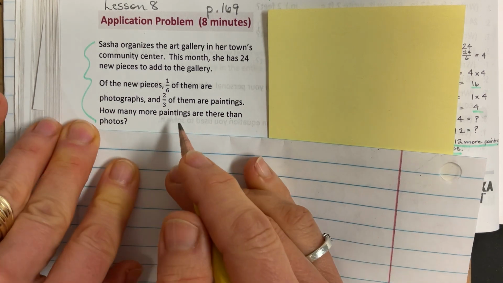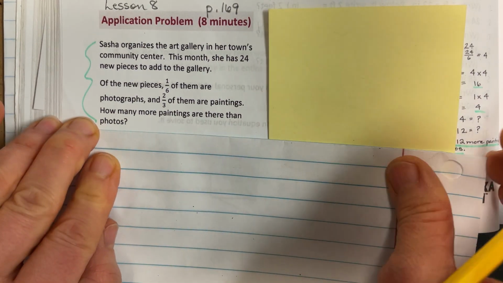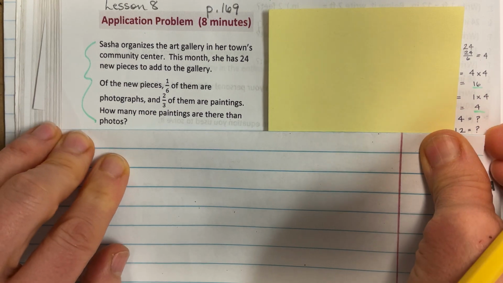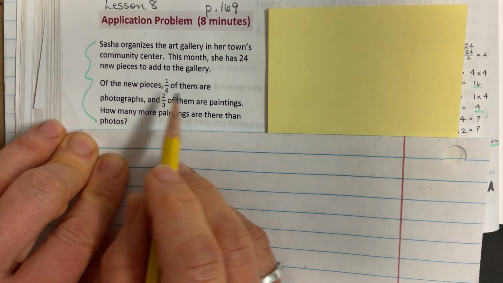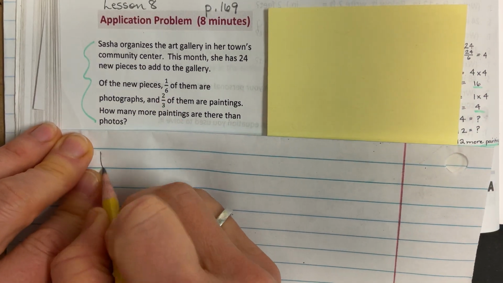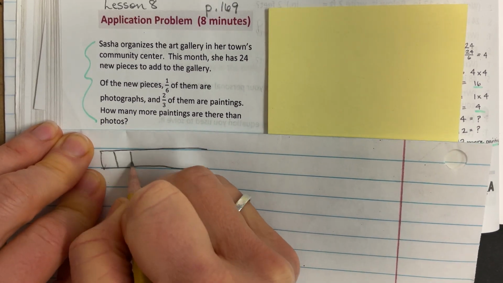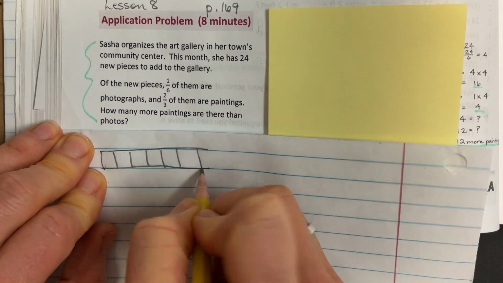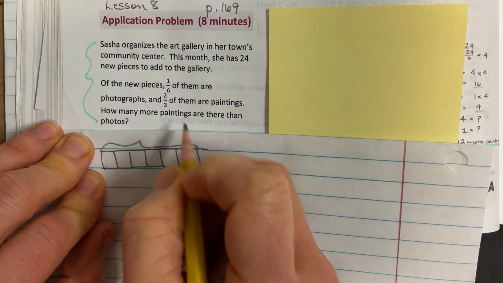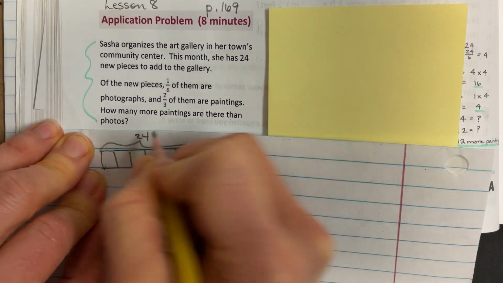Okay, very similar again to a bean problem. If you have 24 pieces of art and 1/6 of them are photographs, we would make ourselves a tape with 6 boxes and label our total as 24.